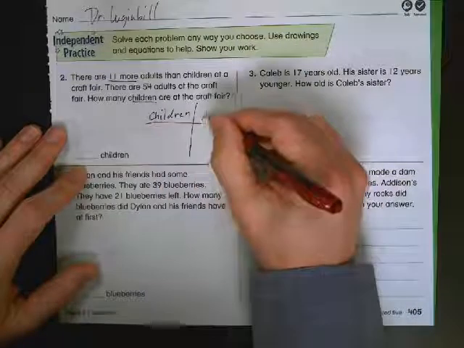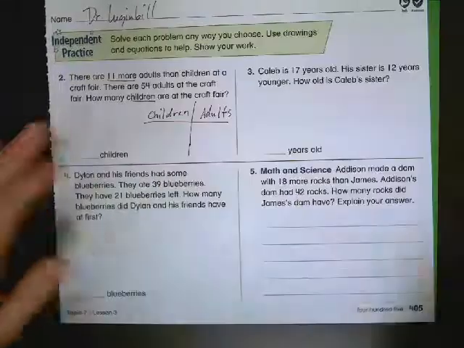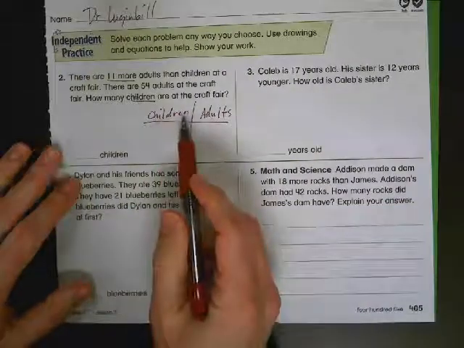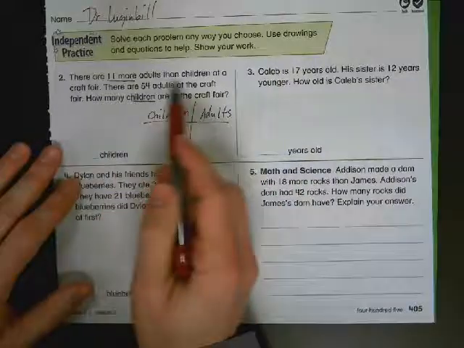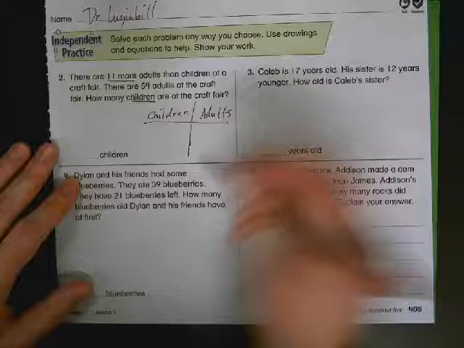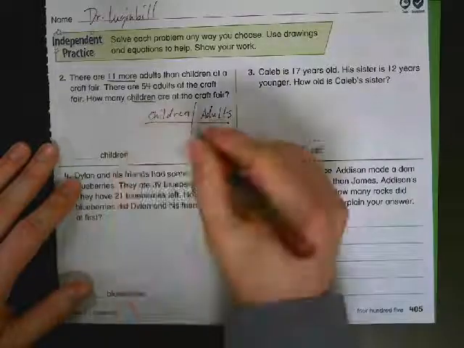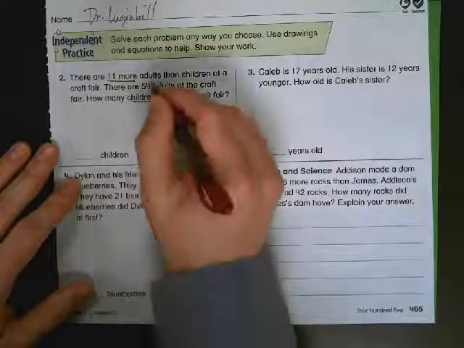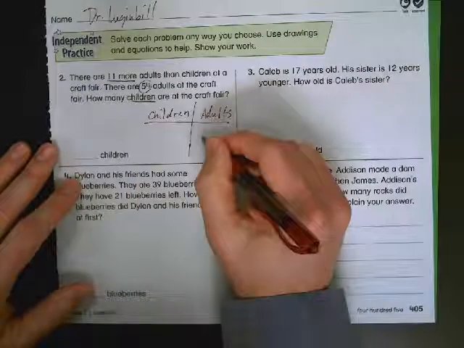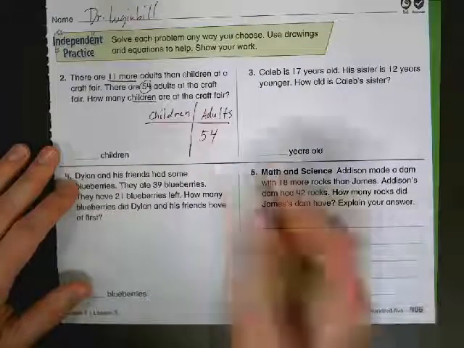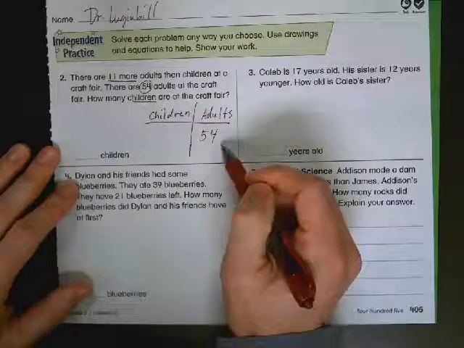And then adults. So what information do we know? We have children, C-H-I-L-D-R-E-N, and adults. We know that there are 11 more adults than children. Okay, it doesn't give us any numbers. It says 11 more. 11 more adults than children. And there are 54 adults at the craft fair. So we know there's 54 adults at the craft fair. And that we know that there are 11 more adults than children.